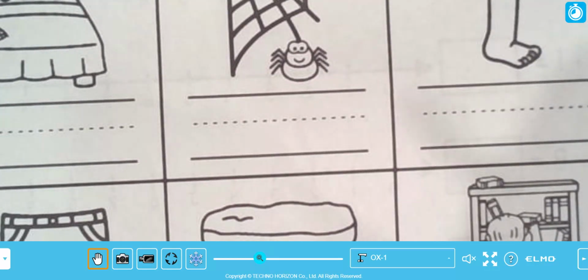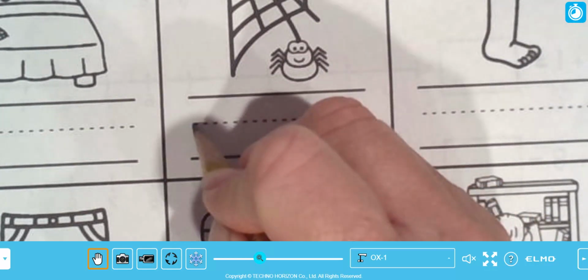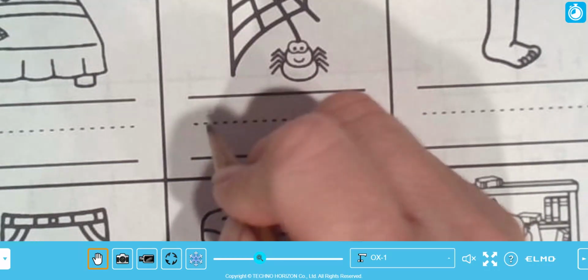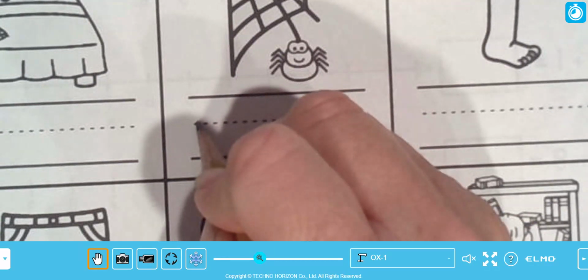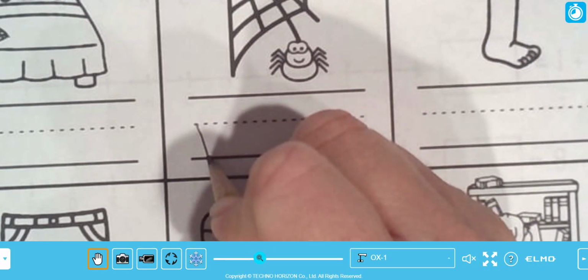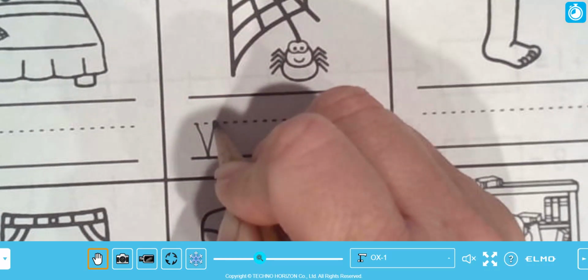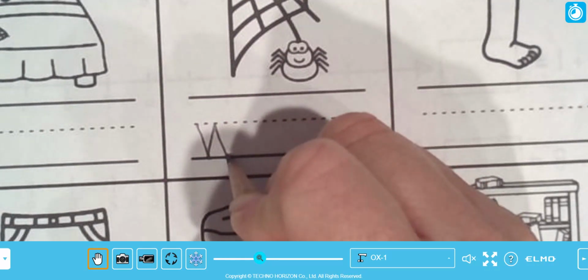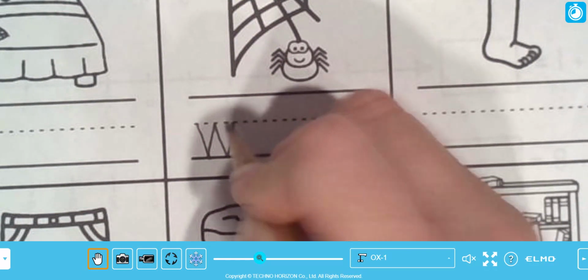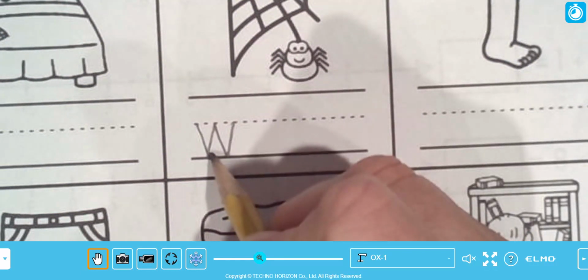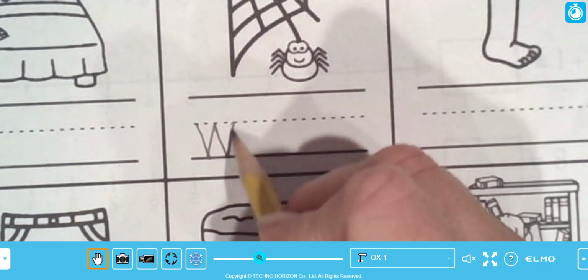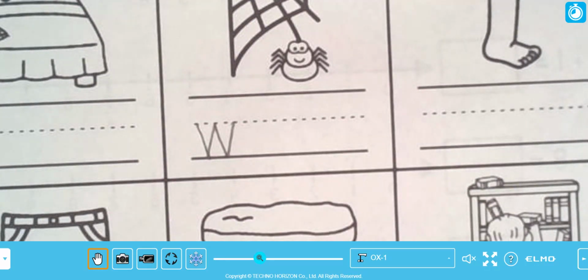We're going to start with the W for the W sound. Start at the middle because this is a small. So all the small ones start here in the middle. And we go down to the bottom, back up to the middle, down to the bottom, back up to the middle, and stop. Here we go. Down, up, stop. Go ahead and make your W.